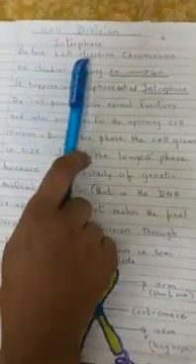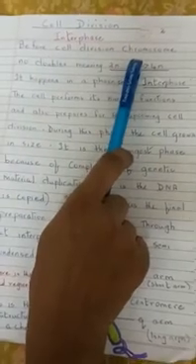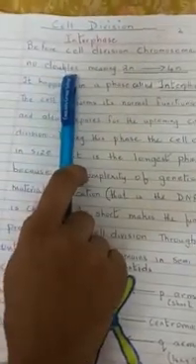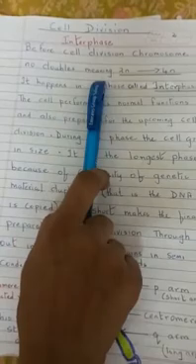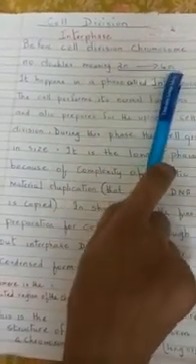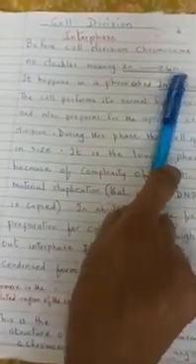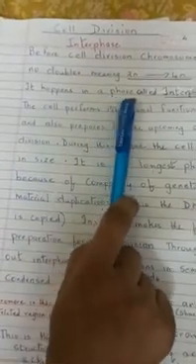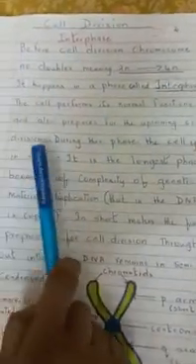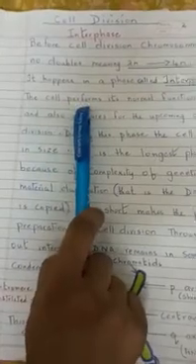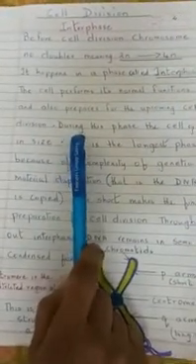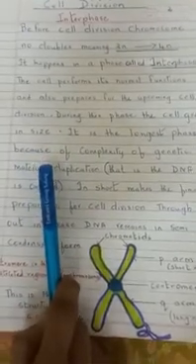Interphase. Just before cell division, chromosome number doubles. That means 2n becomes 4n. It happens in a phase called interphase. The cell performs its normal functions and also prepares for the upcoming cell division.